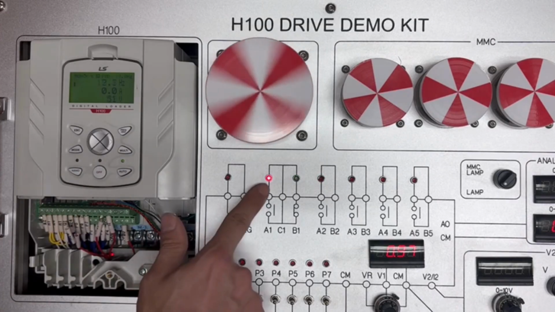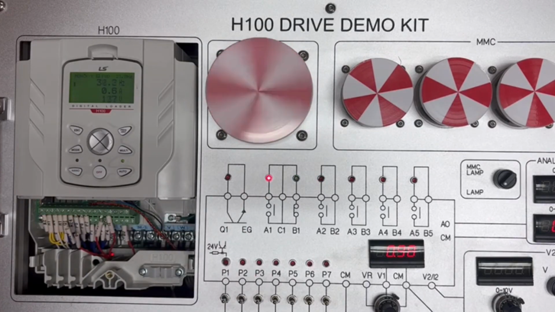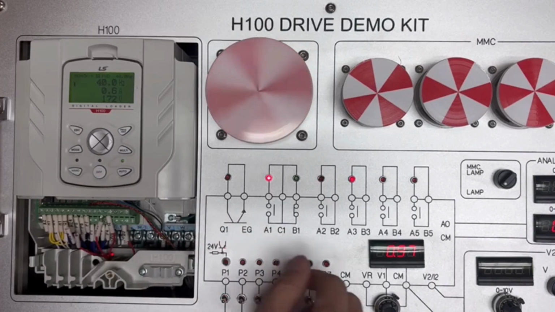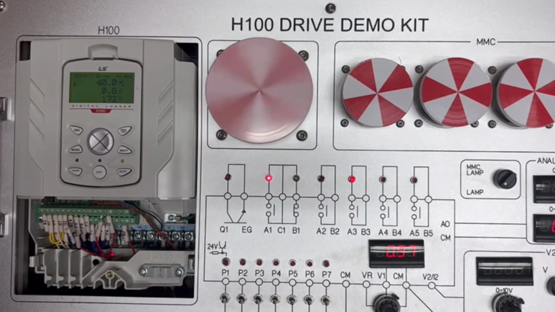Relay 1 has been activated. It reached the command frequency of 40 Hz, and my relay 3 was activated. So we learned which group the parameters related to the output relay of the H100 inverter belong to, and that we need to set them. How do we set it up?